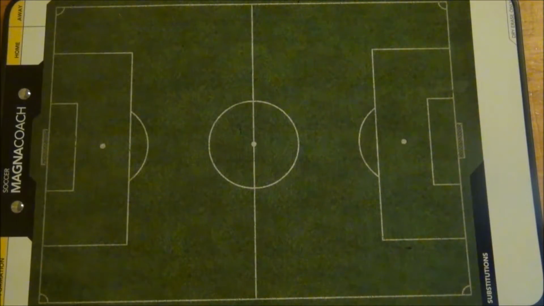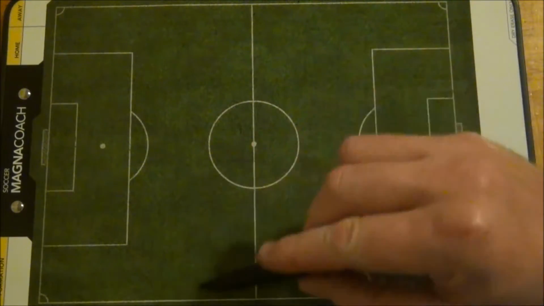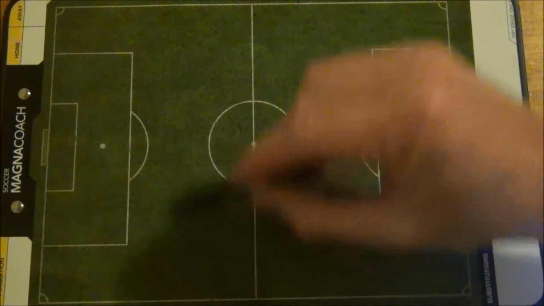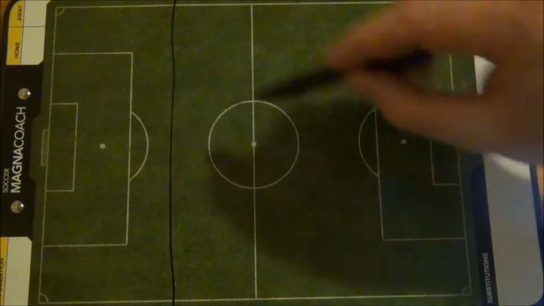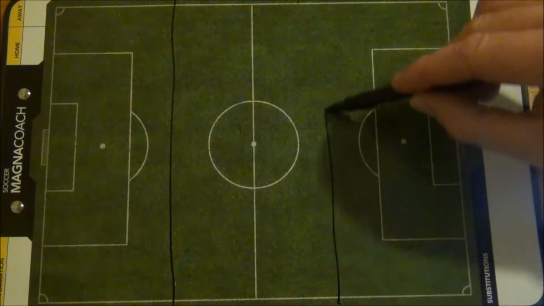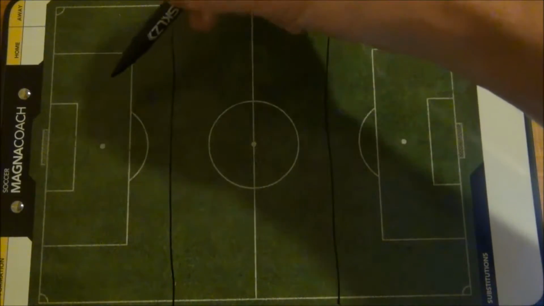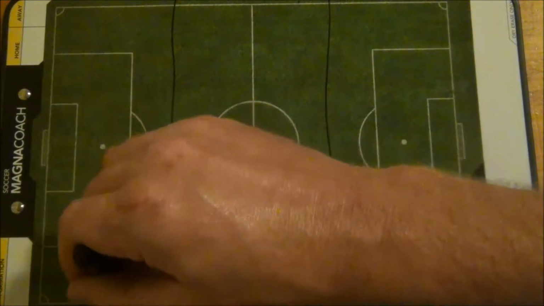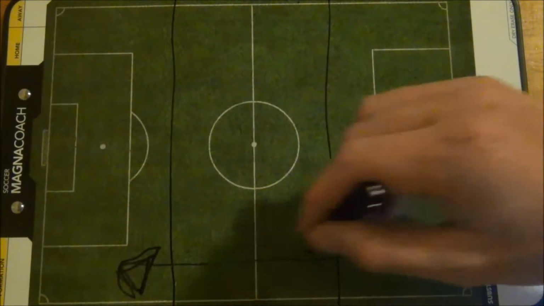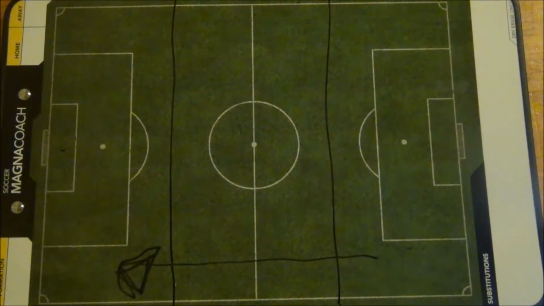Okay, so let's talk about the field and the thirds of the field. On the soccer field, we basically divide the field into thirds. We have a third here, a third here, and a third here. If we are attacking in this direction, we're going to score on this goal.